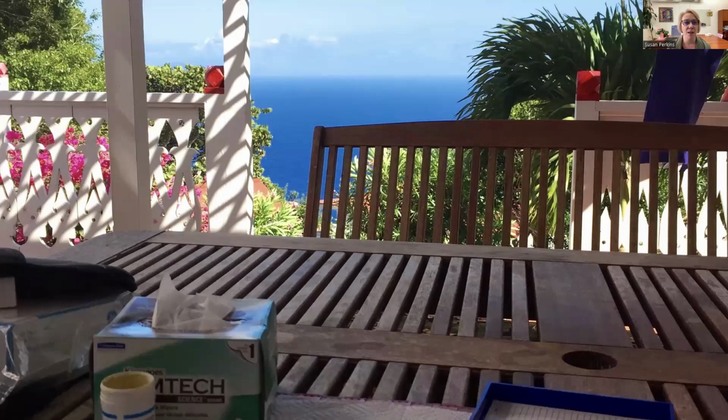This is the dining room table at my friend Sherry and Larry's cottage where I've done my work for the last few years.